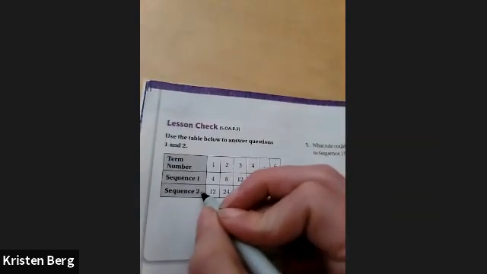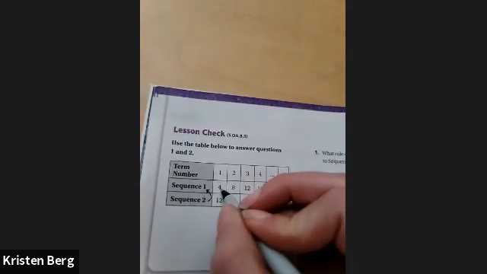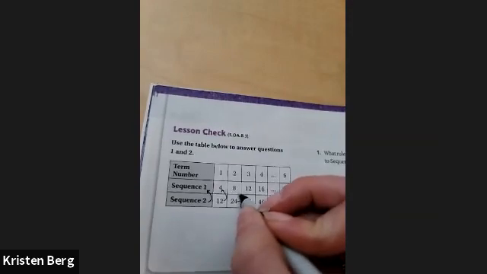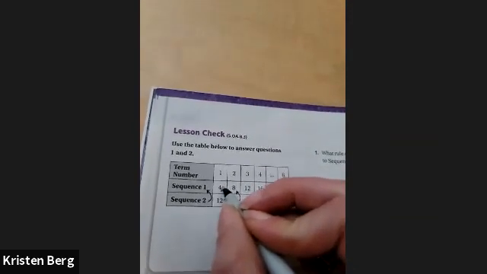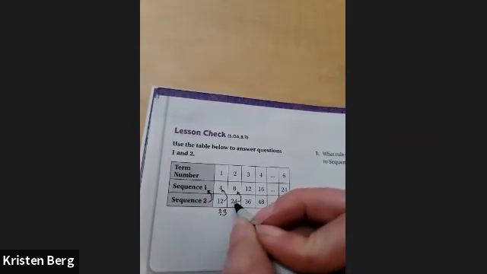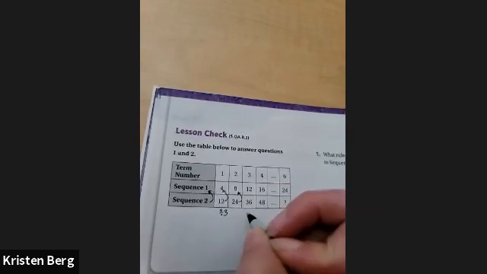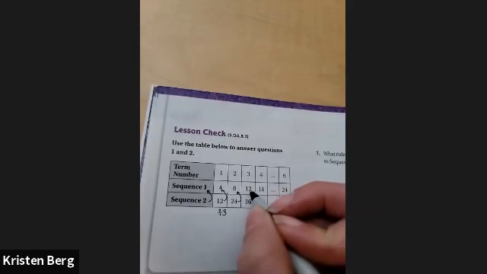It says, what rule can you write to relate sequence 2 to sequence 1? So it wanted sequence 2 to sequence 1. It wants this way, so we got to go that way as well. In order to find this, I would have to go 12 down to 4. That is dividing by 3. So let's see if that works here. 24 divided by 3 does equal 8. 36 divided by 3 does equal 12. So that is a true thing.